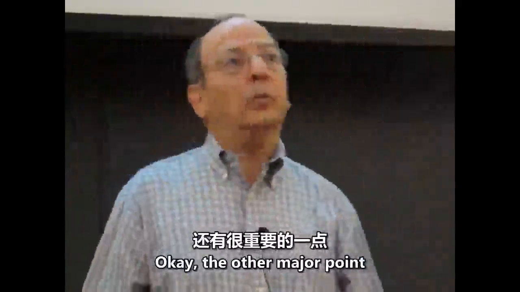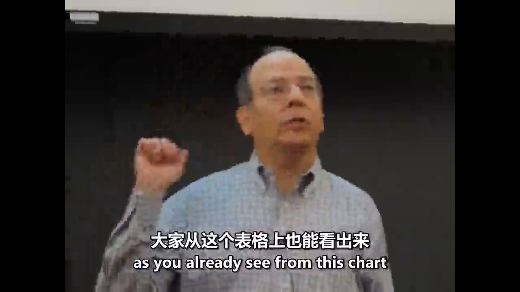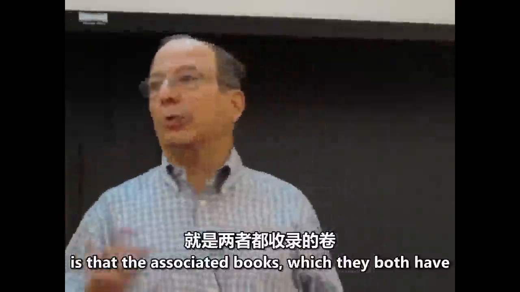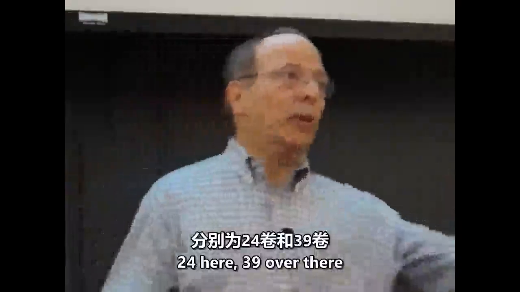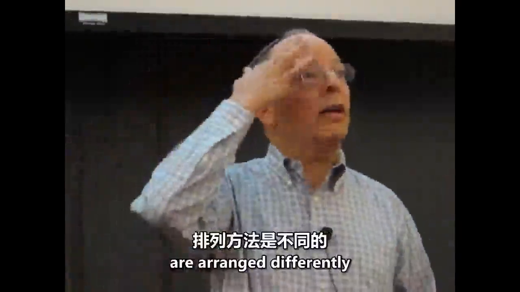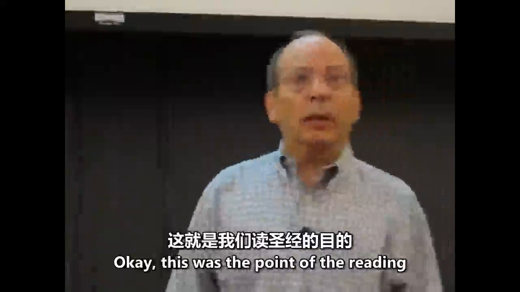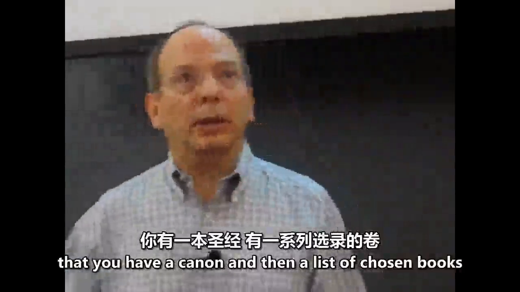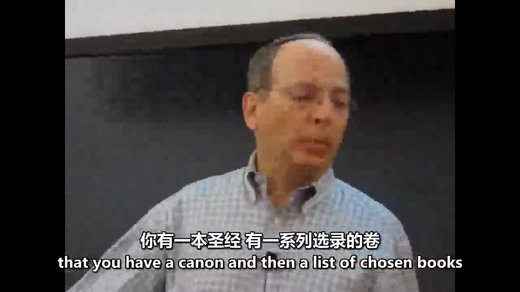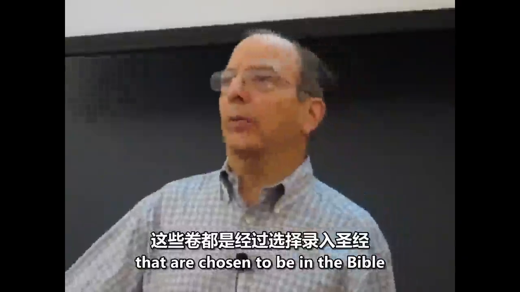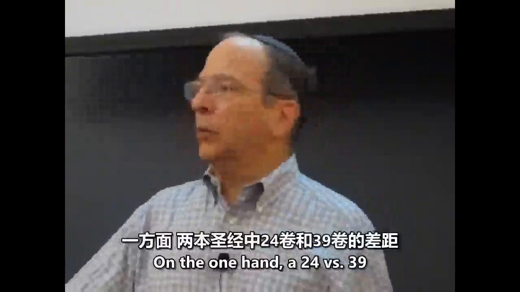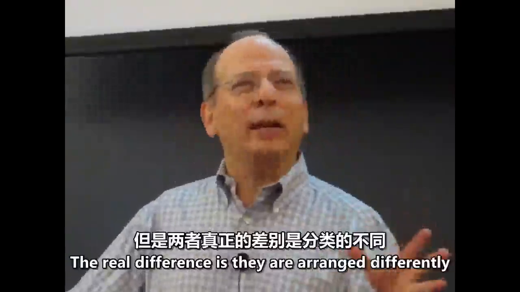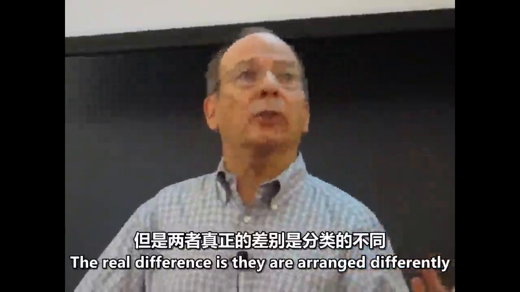Okay? The other major point, as you already see from this chart, is that the self-same books which they both have, 24 here, 39 over there, are arranged differently. This was the point of the reading, that you have a canon, namely the list of chosen books that are chosen to be in the Bible. On the one hand, 24 versus 39, that's just a matter of way of counting. The real difference is they are arranged differently.